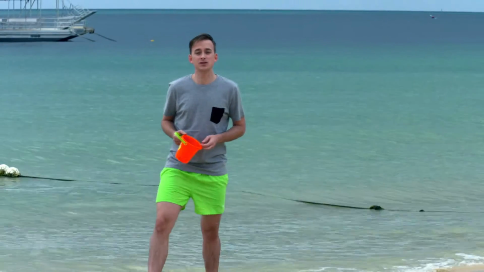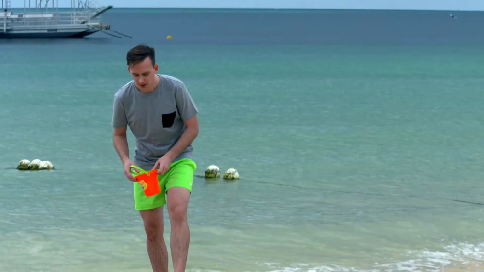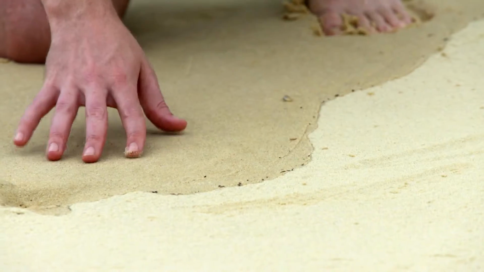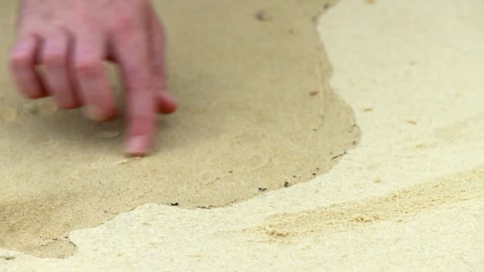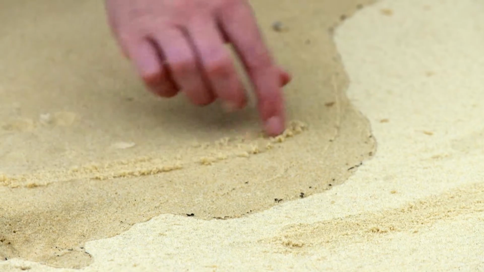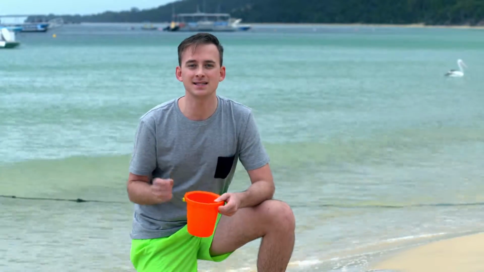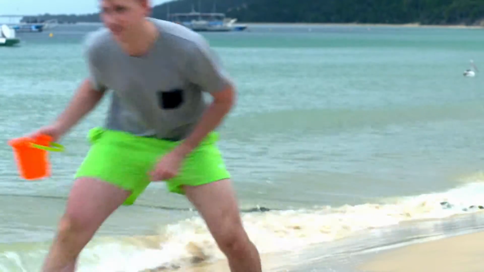Well, you don't want the sand to be too wet or too dry. If you have a look here, you can see that the dry sand is a lot less sticky than the wet sand. This is because the water forms tiny little bridges between the grains of sand, holding them together. And this is caused by surface tension in the water. The sand can't be too wet. If we add too much water, the space between the sand gets filled and the bridges break.